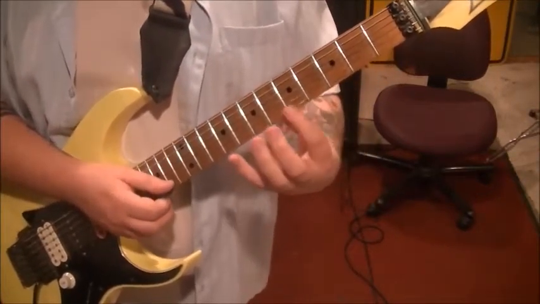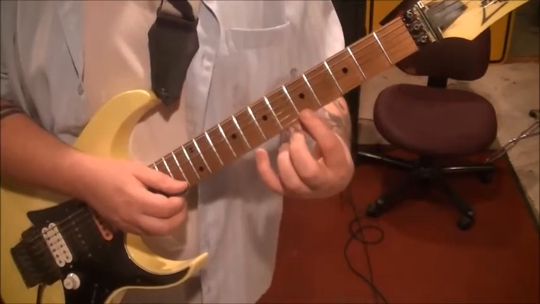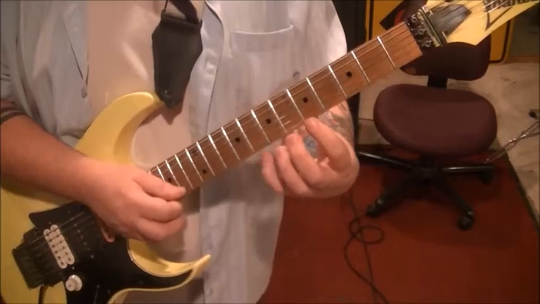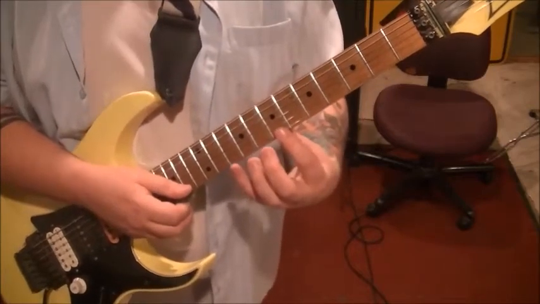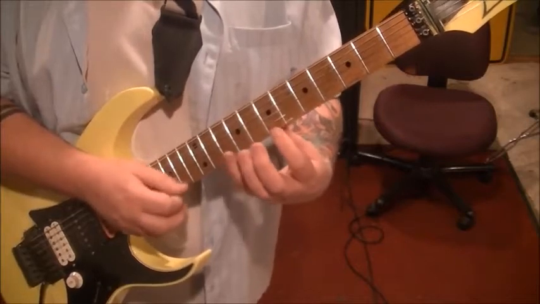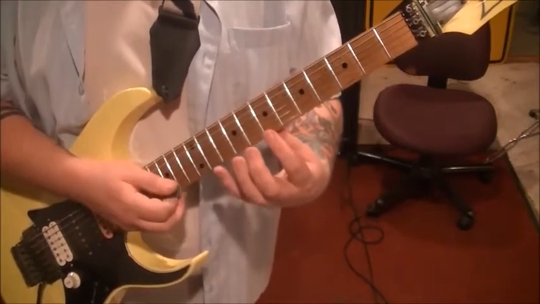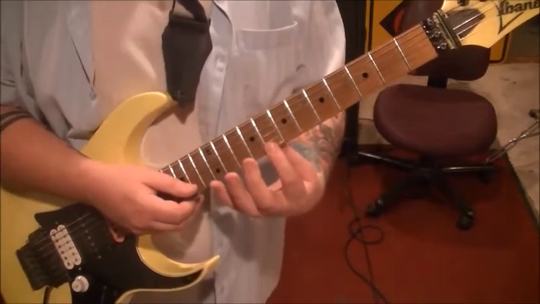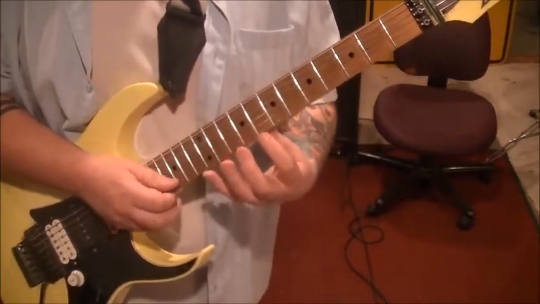Do the same thing on the 5th and 8th fret, pulling off to the open. Pick, pull, pick, pull. Same thing, go 7 and 10 this time. 7 open, 10 open. And then we got a big stretch here. 8th fret, pull to open, and then 12th fret, pull to open.